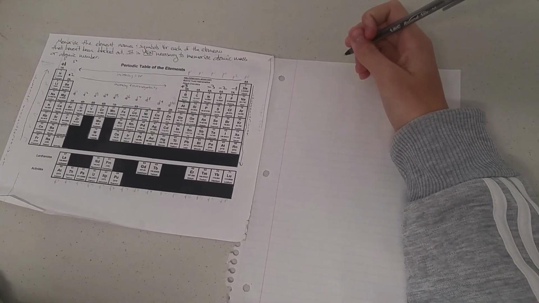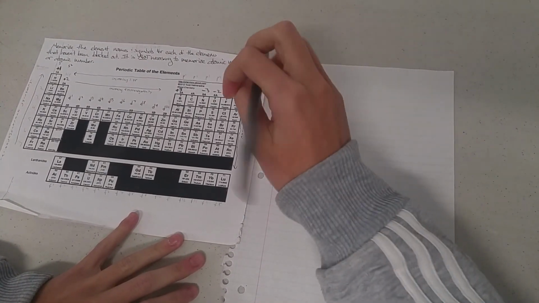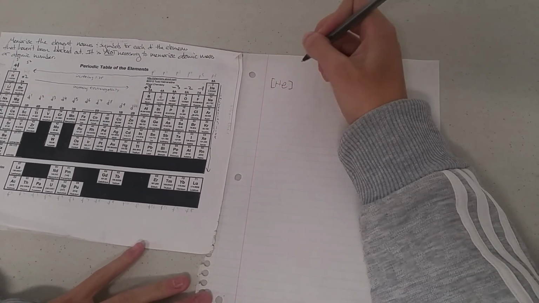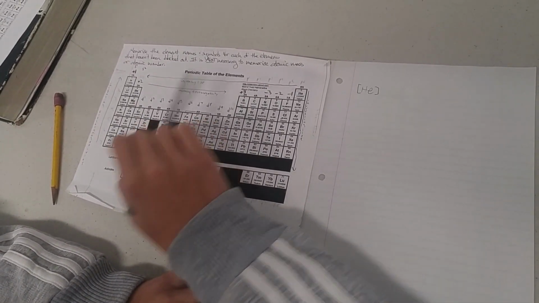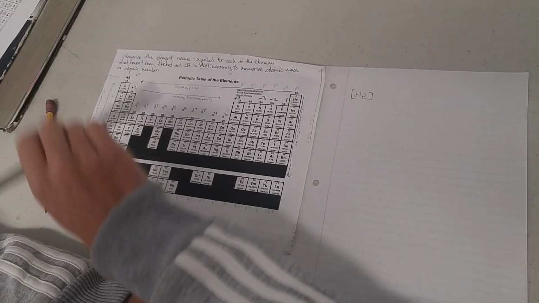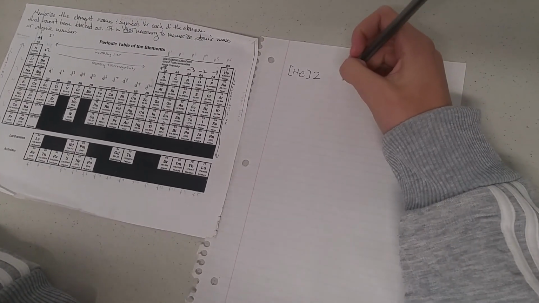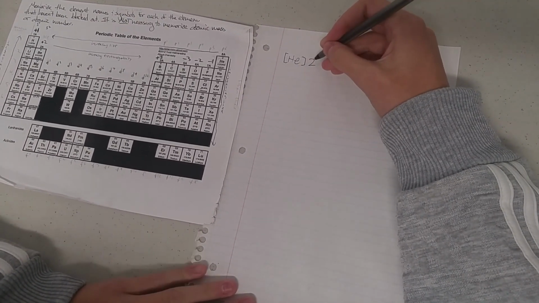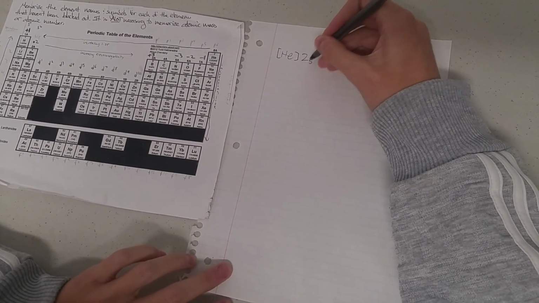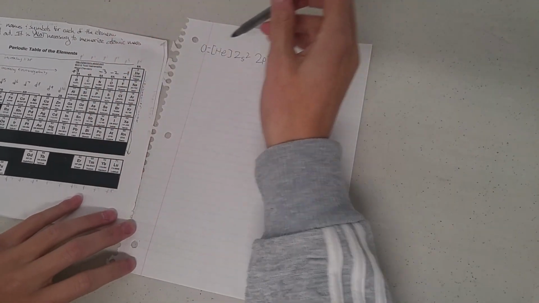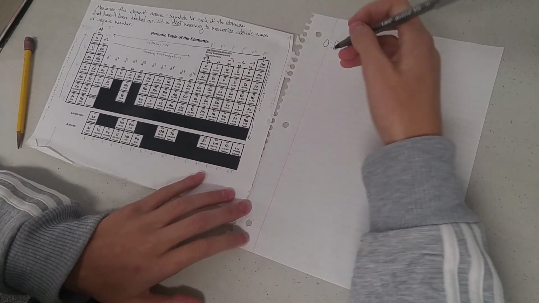For oxygen, since the noble gas of the previous quantum level was helium, to abbreviate the electron configuration, you would put He in brackets before starting the following quantum level. Since O is in the P block, 2s is full, and since oxygen is the 4th element in the P block, the proper electron configuration would be [He] 2s2 2p4.